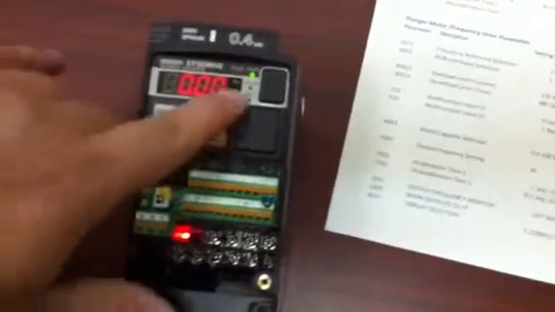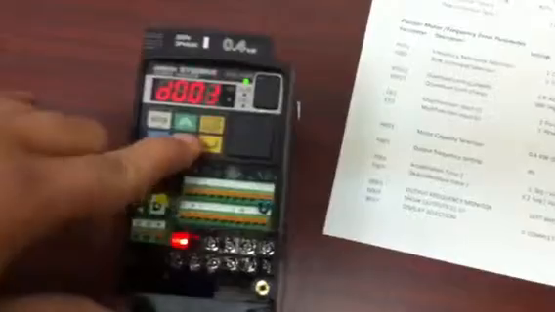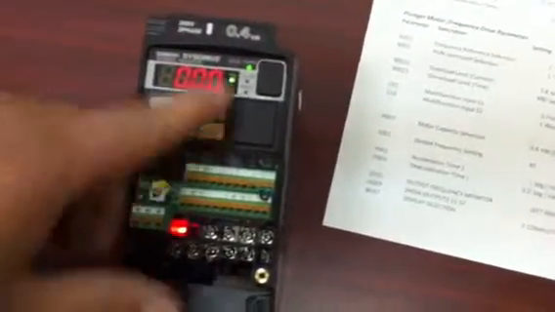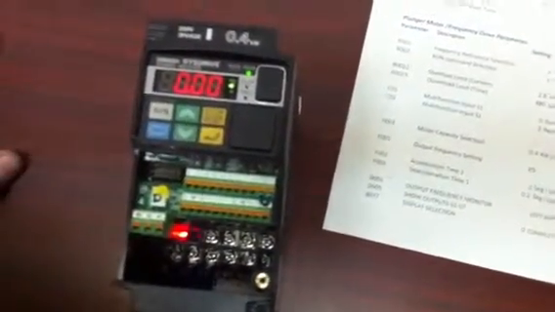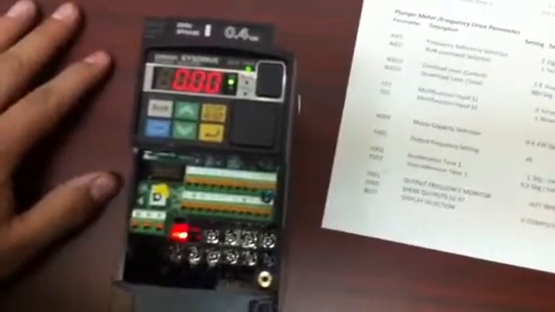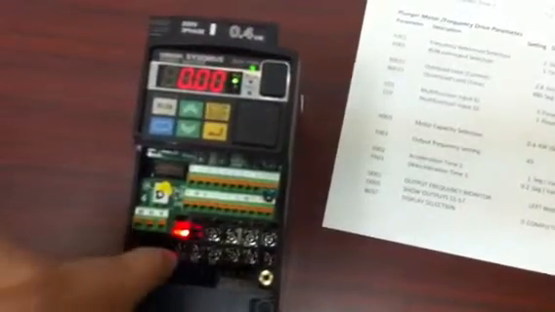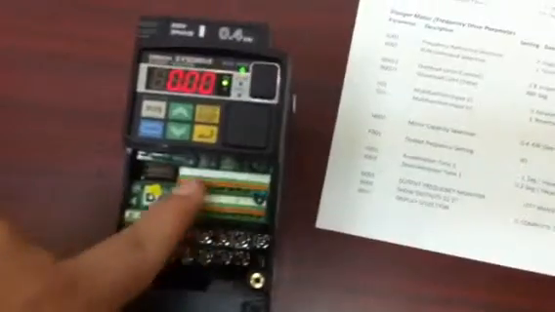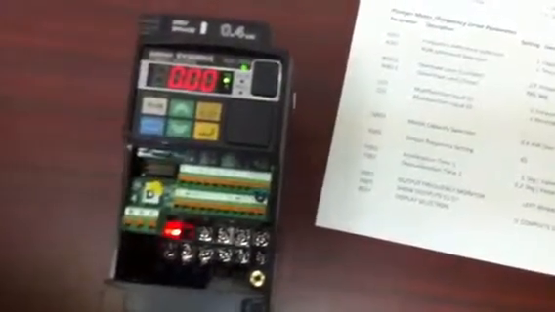Number 2 is going to show current. And 01 is going to show hertz speed. Okay, this is ready to go. Remember, be very careful. Down here you got 220 volts 3-phase. And over here you got 24 volts, so just keep it safe. Okay?